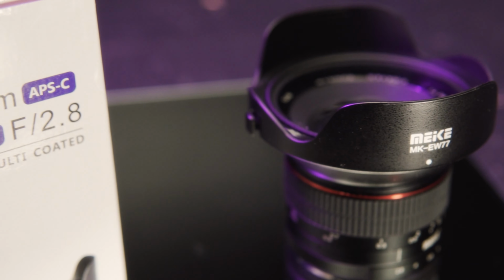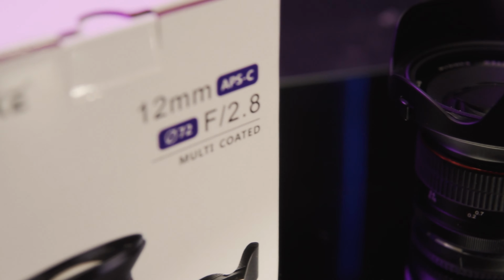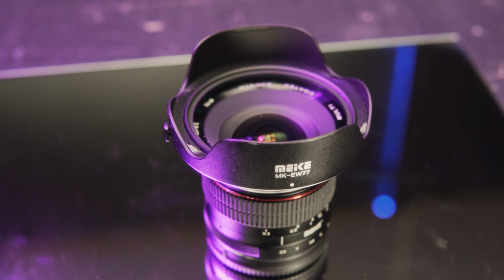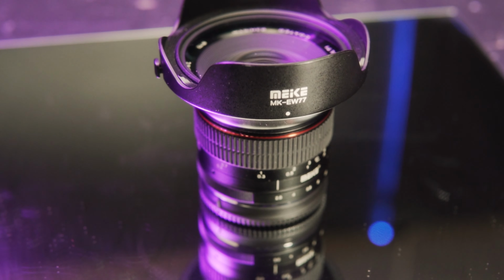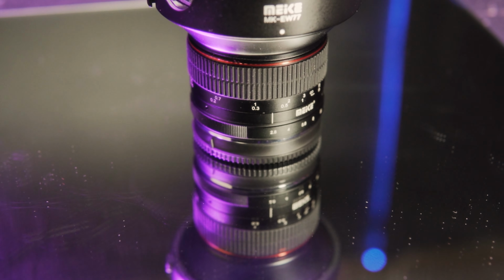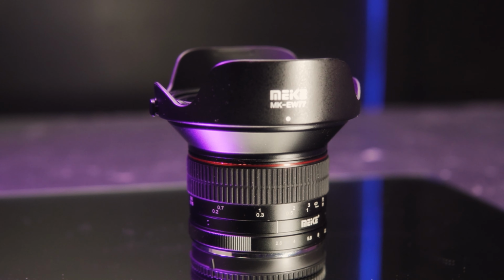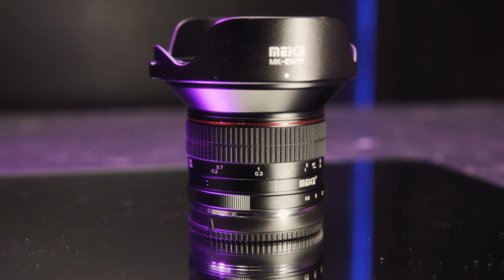So for the extra money you're going to pay for the Sigma, the Makey has a wider aperture. It has a wider angle and it just looks beautiful for the price. Like I said, it doesn't have the autofocus, so you will have to focus it manually. But let's talk about the price, because that is the reason that I really like this lens for a budget lens.